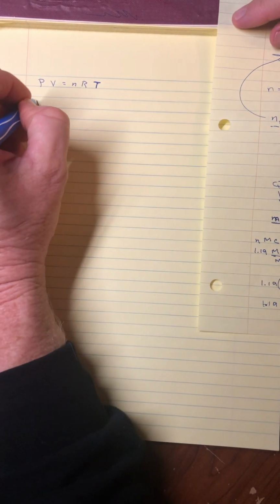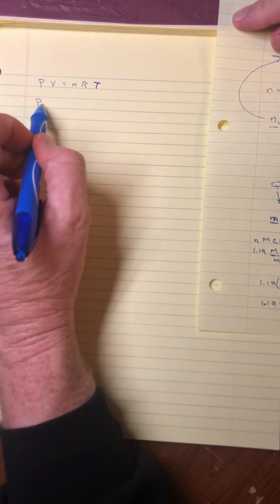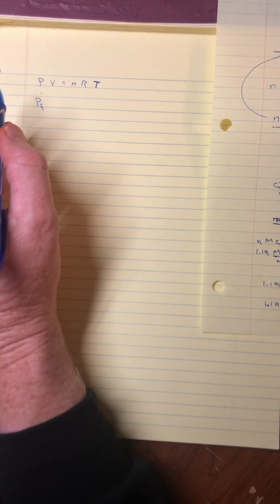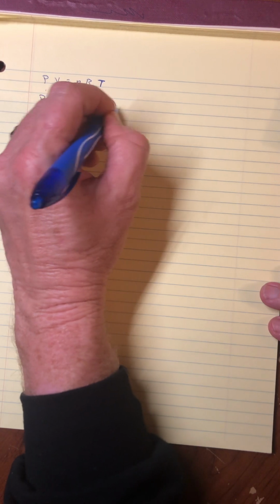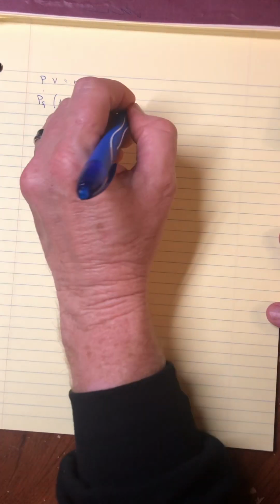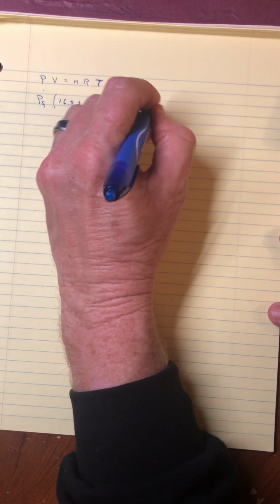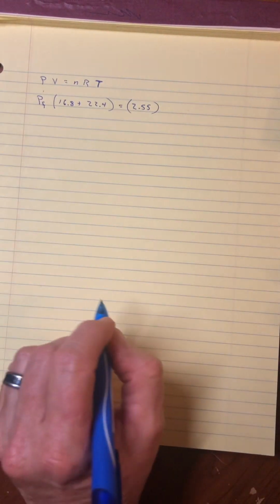So I could come over here and say, okay, I'm looking for the final pressure, because the volume is the two added together. And so that's the 16.8 and the 22.4. And the total number of moles is, again, the two added together.